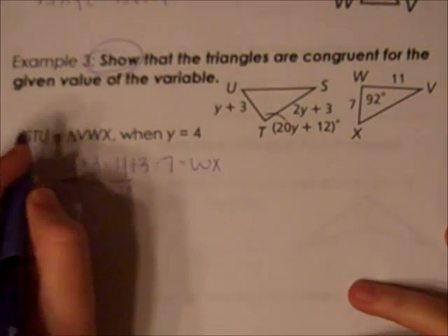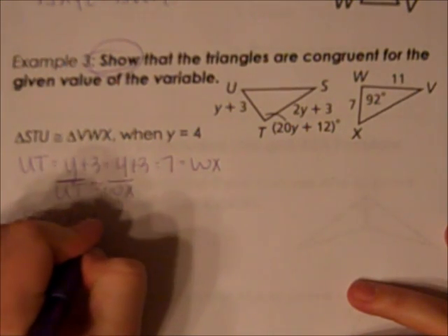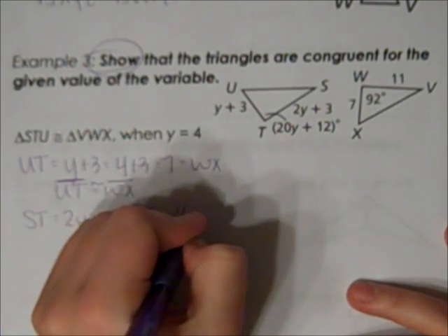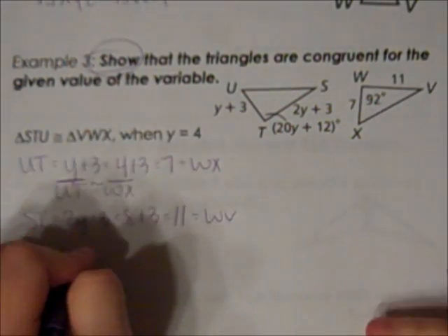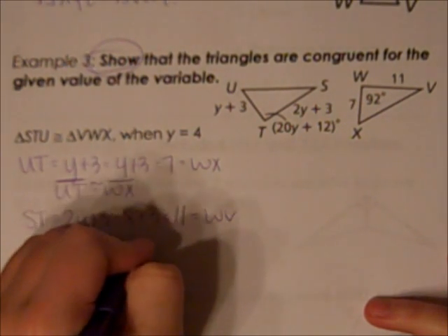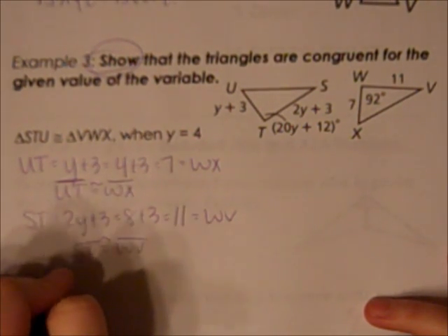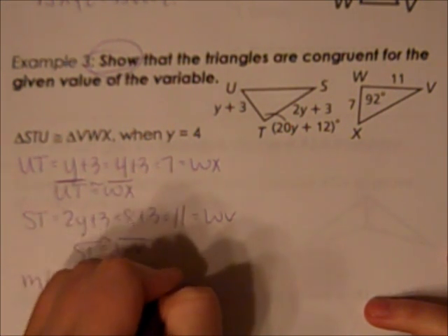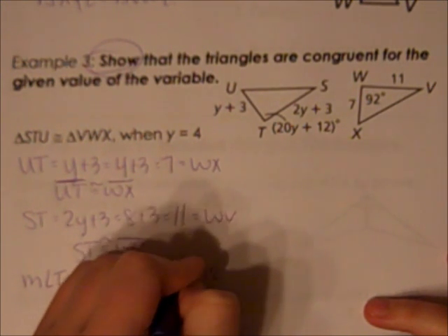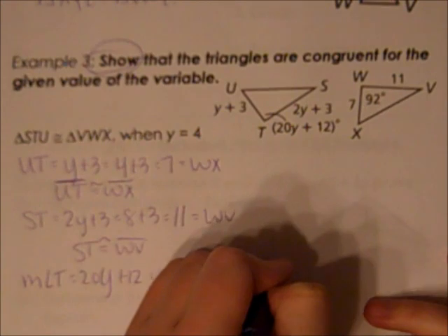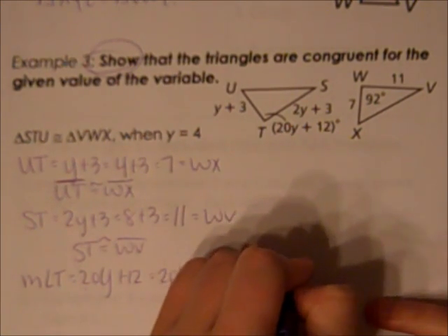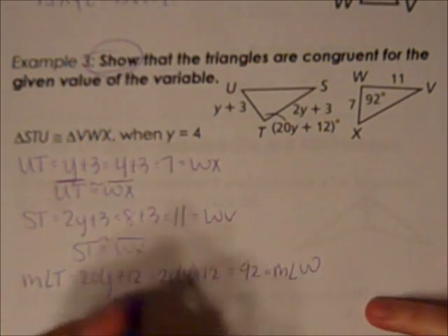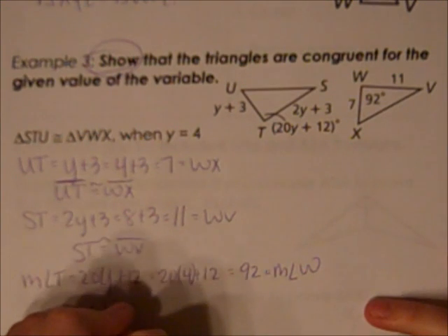Actually, from here, since we already showed they're equal, we can go straight to congruent. And then on the other side, ST is 2y plus 3, so that would be 8 plus 3, which is 11. And that is the same as WV. So ST is congruent to WV. Measure of angle T is 20y plus 12, which would be 20 times 4 plus 12, which is 92, which is the same as the measure of angle W. So if the measures are equal, then the angles are congruent.